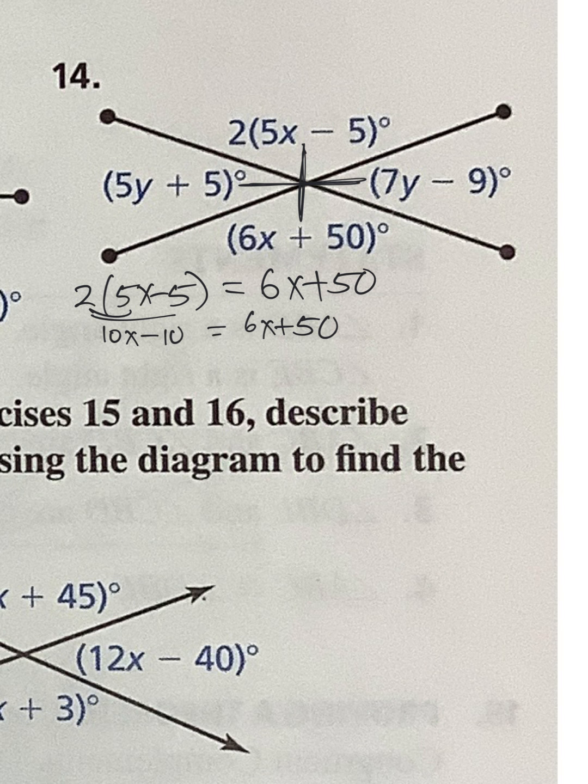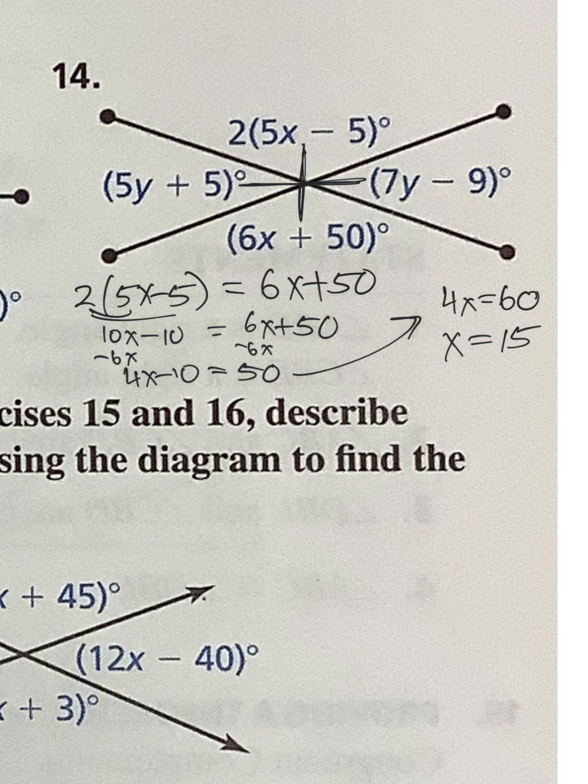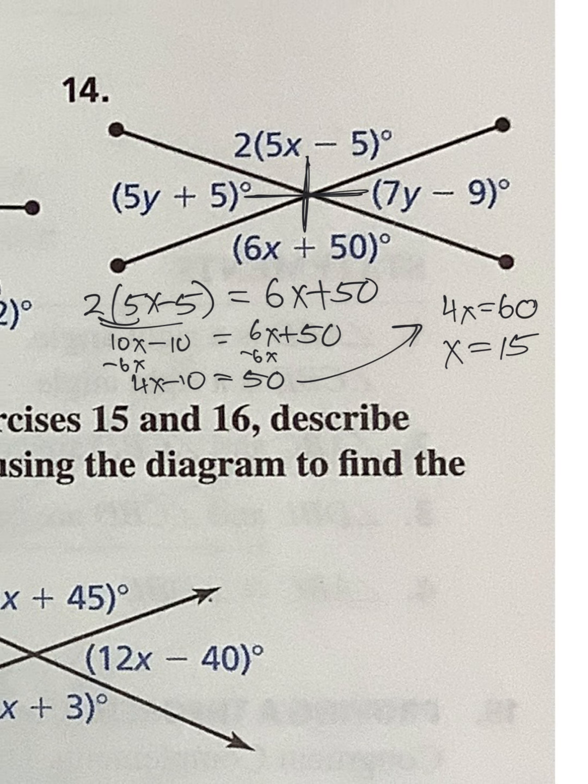Now what? Subtract 6x, and we get 4x minus 10 equals 50. Add 10, and we'll get 4x equals 60. Divide by 4, and how many things go into 60 4 different times on a clock? What goes into 60 4 times? 15, right? 15 and 15 and 15 and 15. Okay, so that's a simple way to remember 60 divided by 4 is 15. Okay, now that's just what x is.